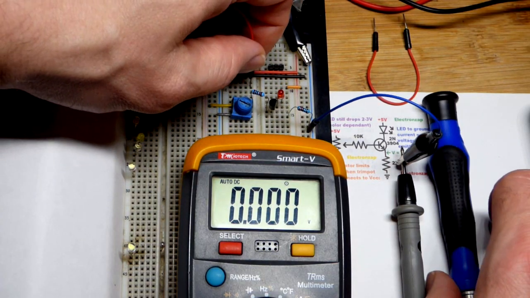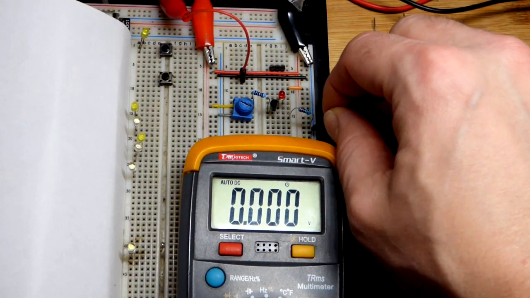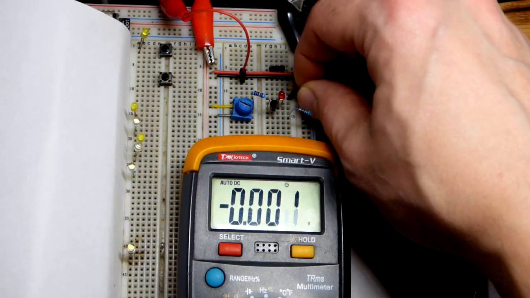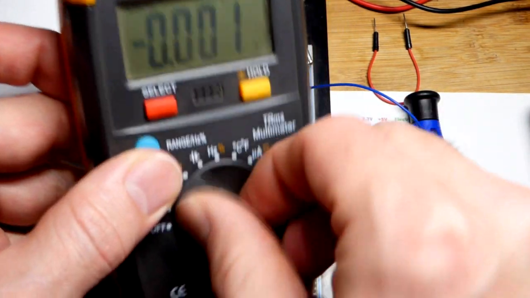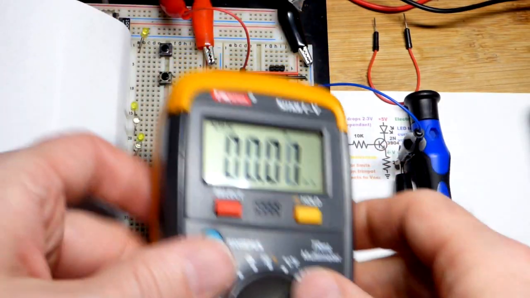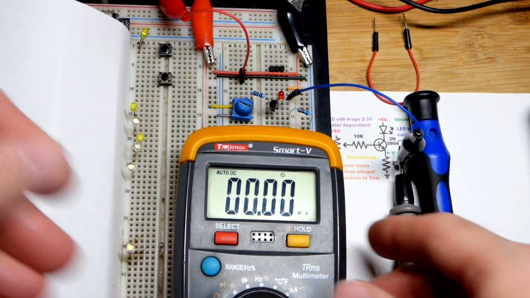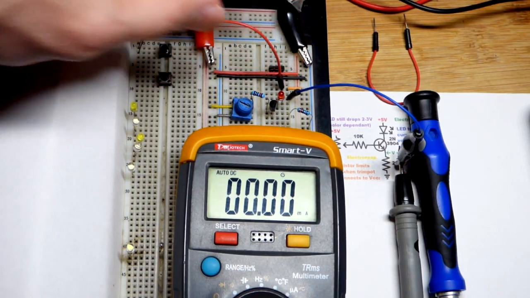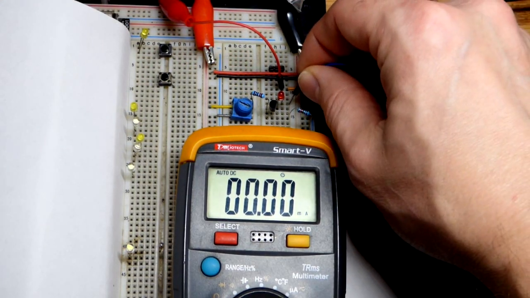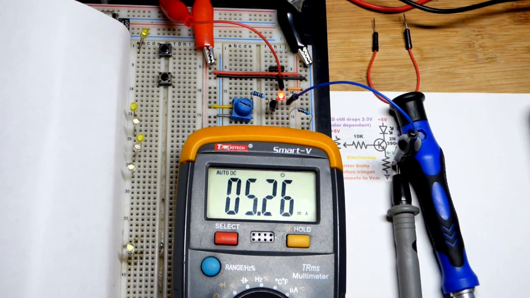Now I'm going to put the black probe to where the LED is before I set this to measure current, and then I'm going to go to milliamps. We don't really want to have current flowing while I'm changing the settings. Now we can get the current flowing by completing the circuit. I stuck that up one spot too high, that black one. So yeah, there we go.